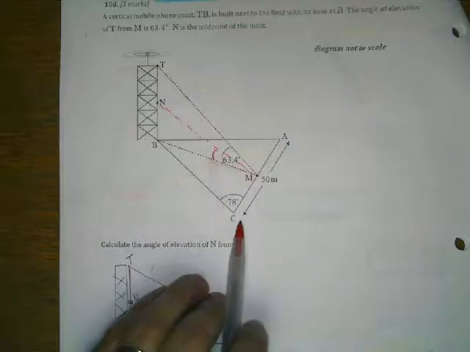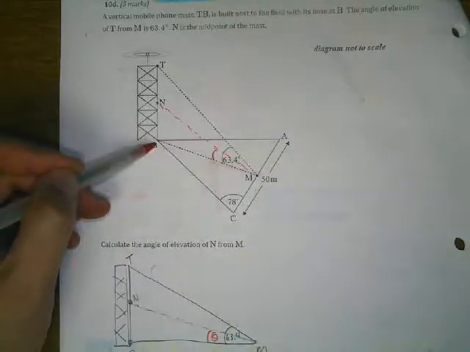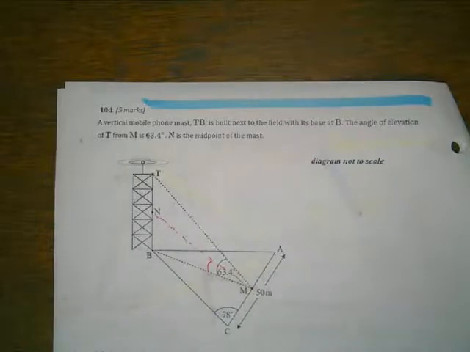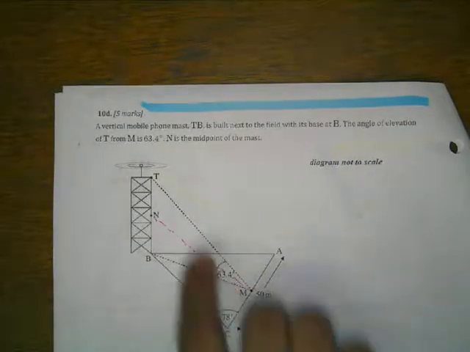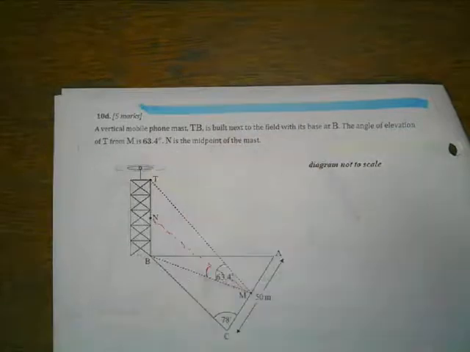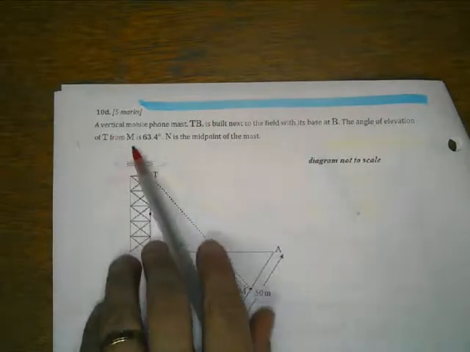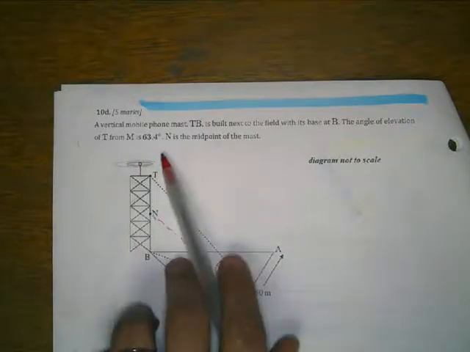And we've got limited information, but we know from there to there is 50. So let's go back to our ground picture here. In order to figure out what to do, we go from T to M, 63.4. N is the midpoint of the mast.